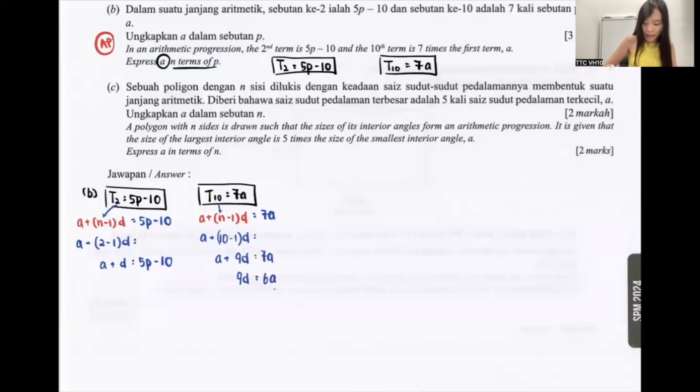So can you guys see A is here? Can you see P is here? So all the A and P, please survive. Then who needs to disappear? D. So how do you guys make the D disappear? Whenever you want D to disappear, you're going to find something to substitute for the D. So from here, I'll try to find out D is equivalent to what? Times 9, move it over, divided by 9. 6 divided by 9 is 2 over 3 A.